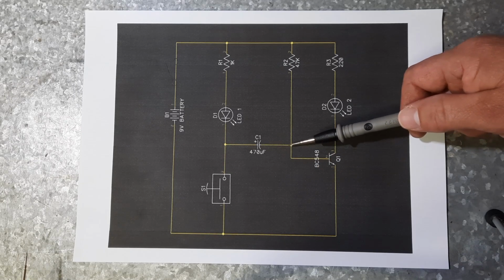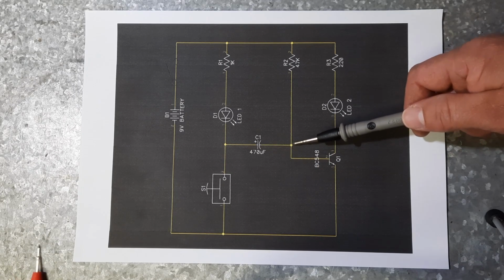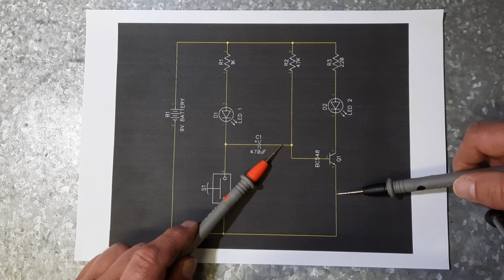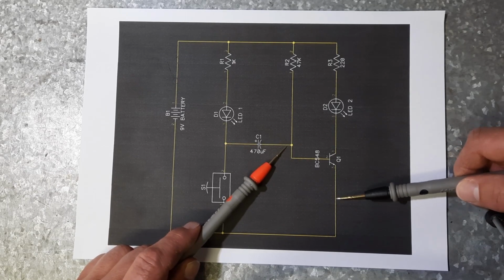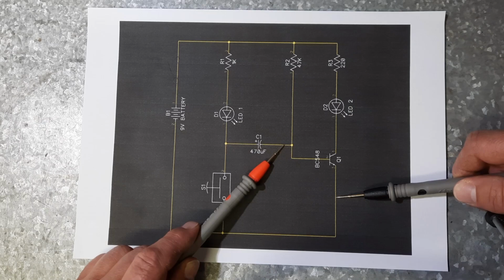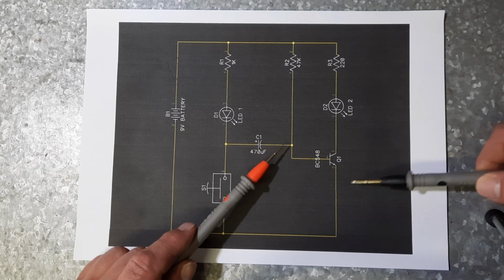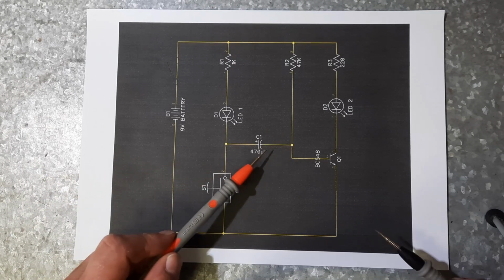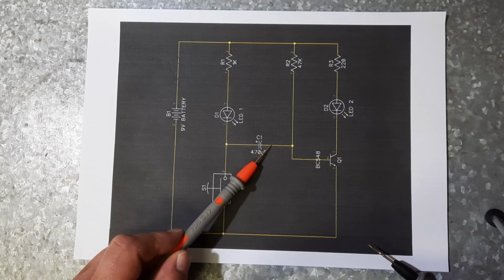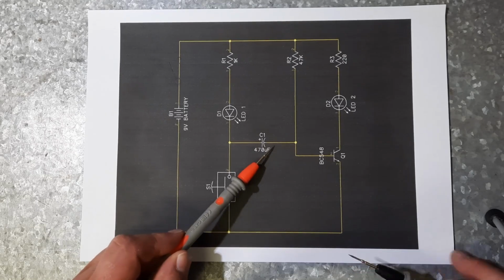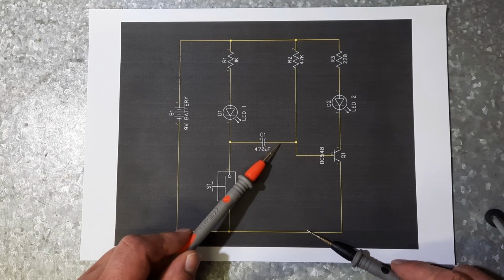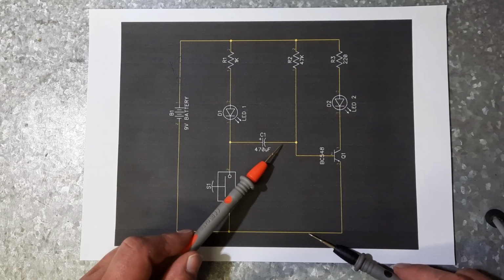So that means this point of the circuit is going to be at about 0.7 of a volt. So if we measure from here to here, so the base to the emitter, or base to the negative, we're going to have about 0.7 of a volt. So that means from the negative plate of our capacitor to the most negative point in our circuit, which is the negative side of the battery, there is going to be about 0.7 of a volt.